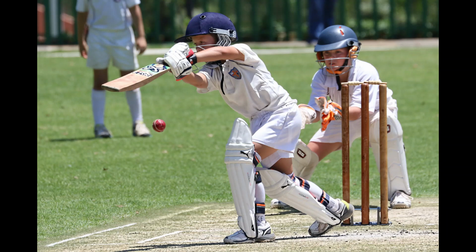The batsman tries to hit the ball with the bat and score runs by running back and forth between the two ends of the pitch. If the ball is hit far enough, the batsman can score a boundary by hitting the ball over the boundary line. A boundary can either be a 4, if the ball bounces before crossing the line, or a 6, if the ball crosses the line without bouncing.